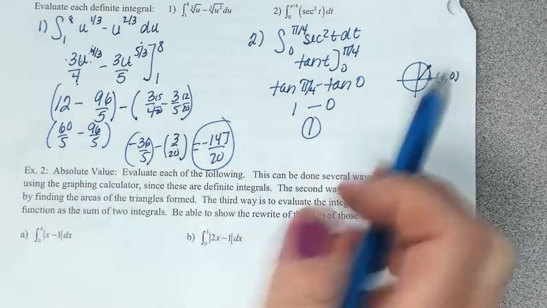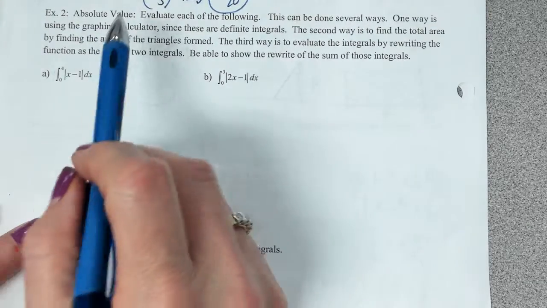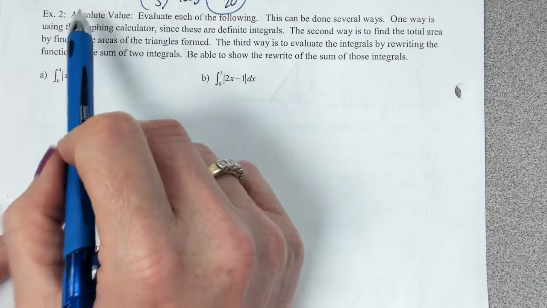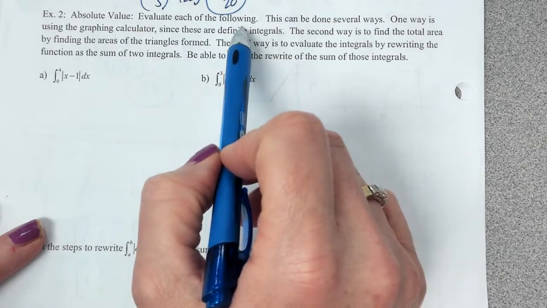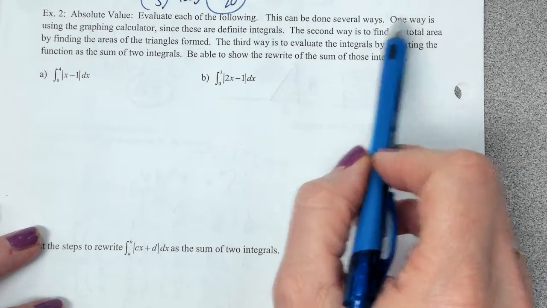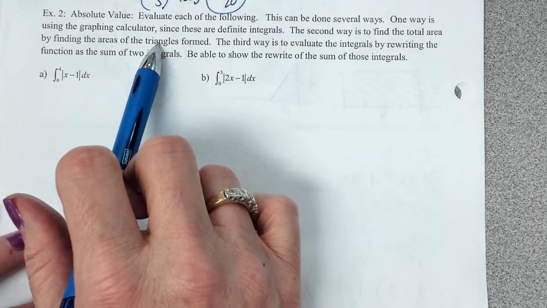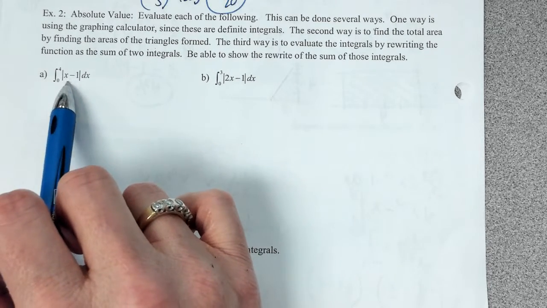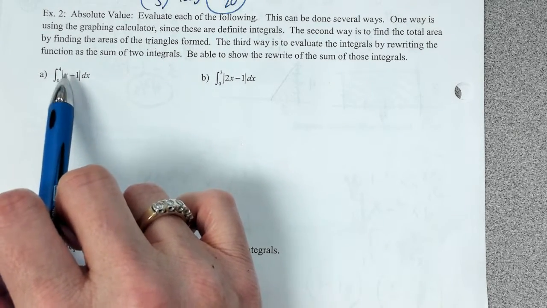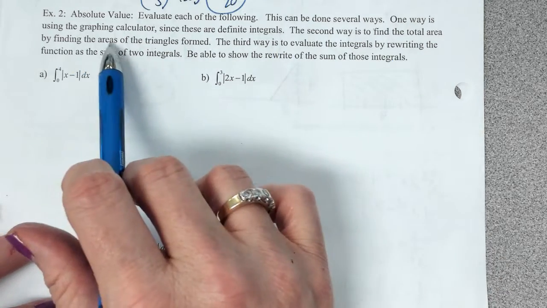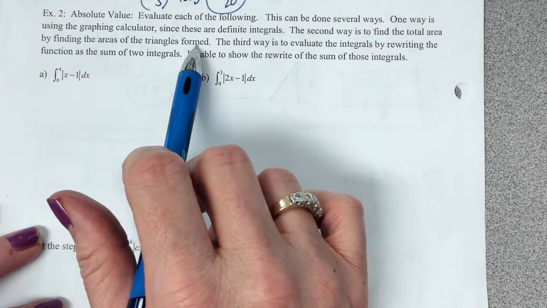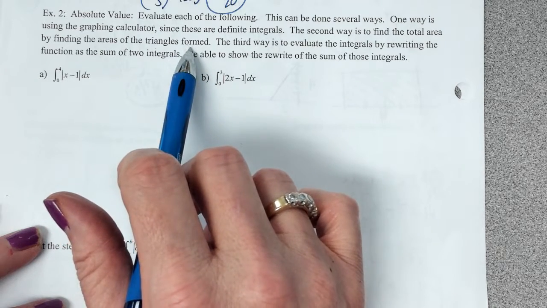All right, so that's review. This is new. And this is important here that you can do this. Absolute value. We're going to evaluate each of the following. This can be done several ways. One way is by using the graphing calculator. I can literally type this into my graphing calculator and have it find the area for me. The second way is to find the total area by finding the areas of the triangles formed. I'm going to show you that way here in a minute.